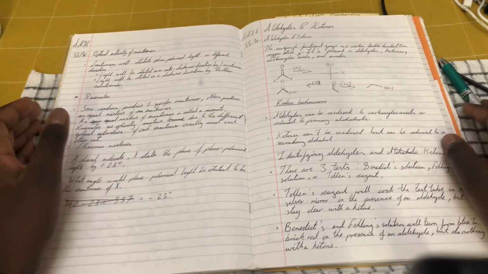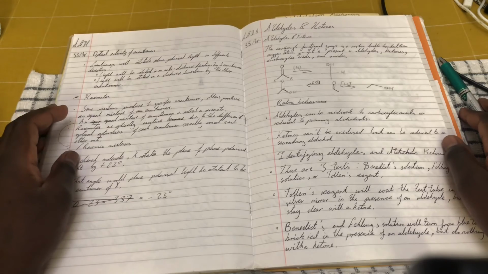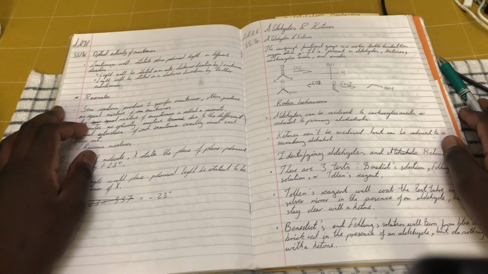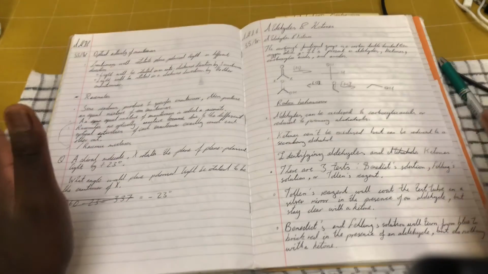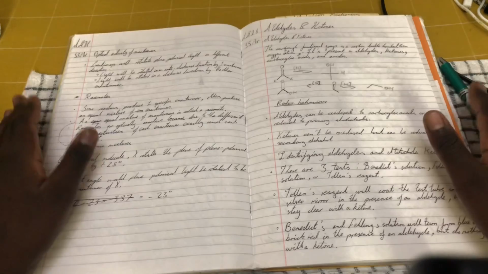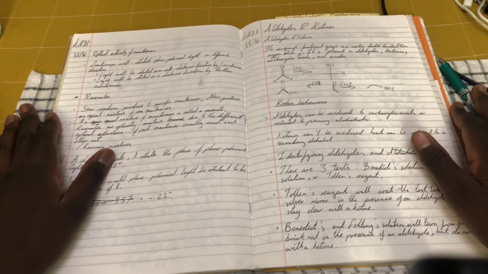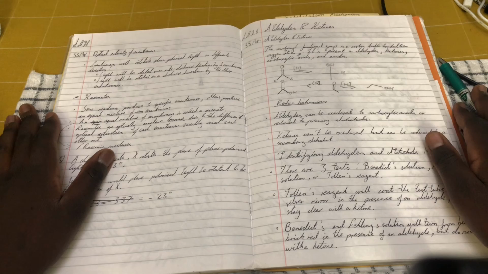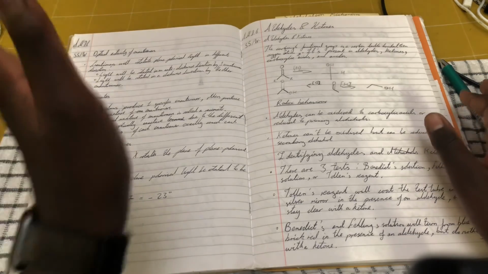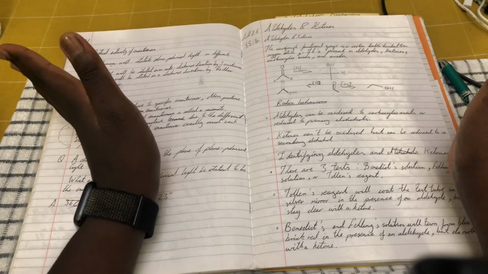And that's pretty much how you're able to tell. You just need to see in which direction the plane polarized light has been rotated. And because they're mirror images, they'll rotate by equal angles.